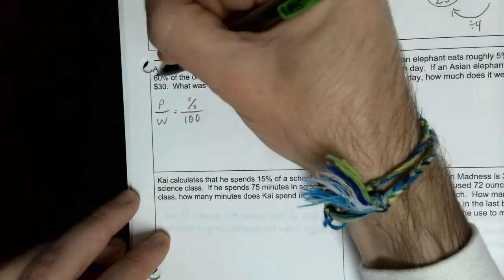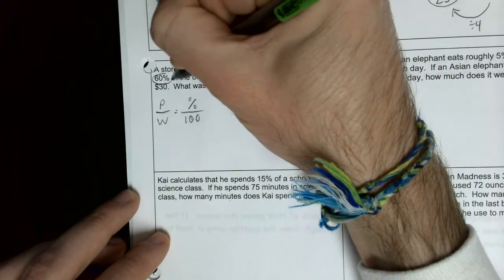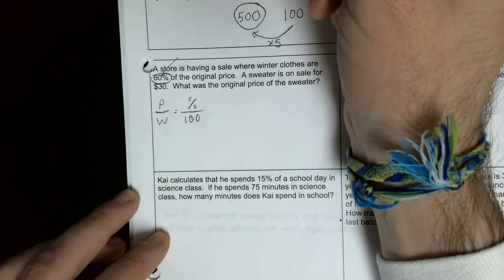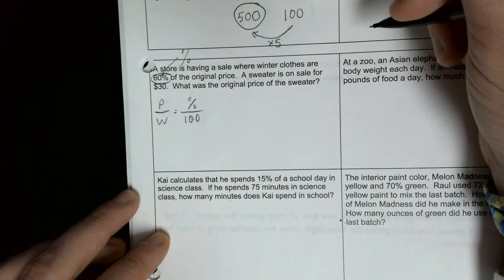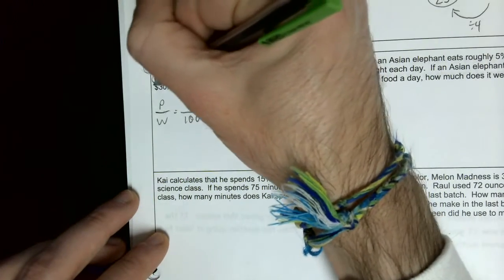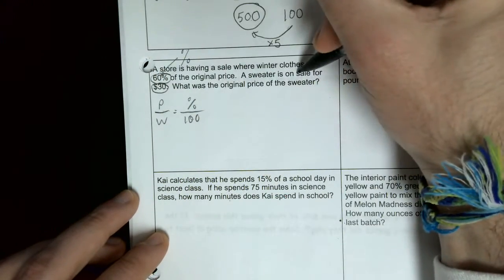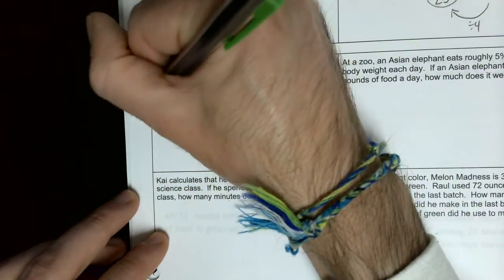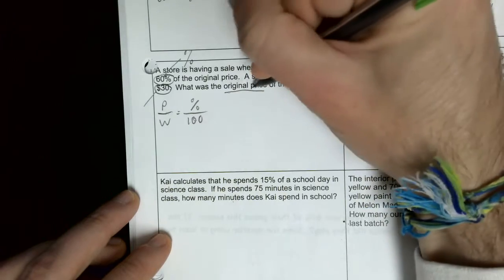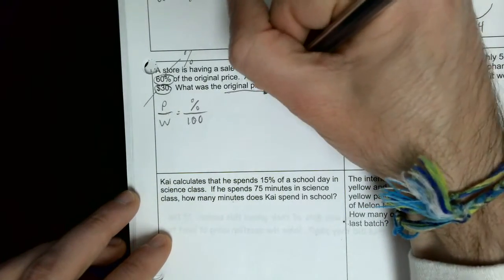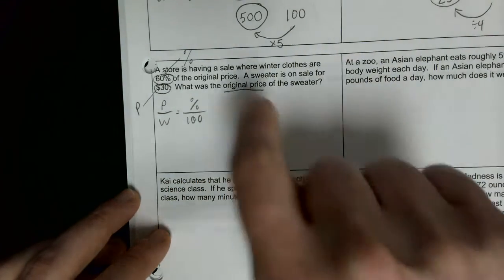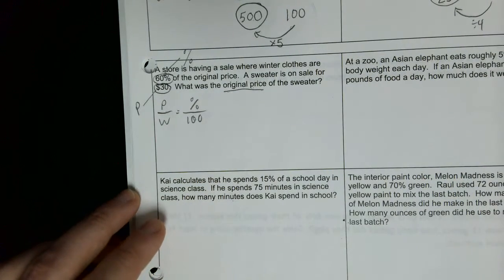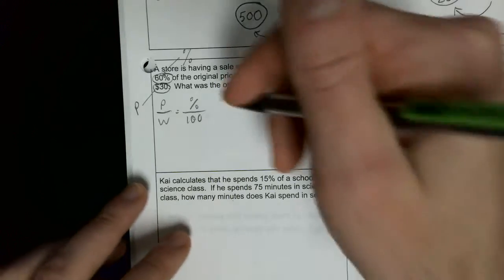All right, let's see what we have here. We got 60%, and 60% would of course be the percent. And now we're thinking about this $30. The $30 is the sale price. And then it's asking what was the original price. Now the original price would be like the whole price. That's what we're looking for. So again, we do have the percent and the part. We're looking for the whole price, the original price, what that formerly was before the sale.